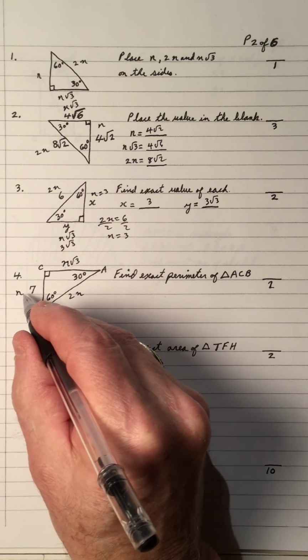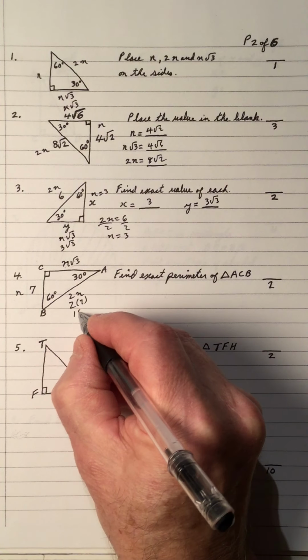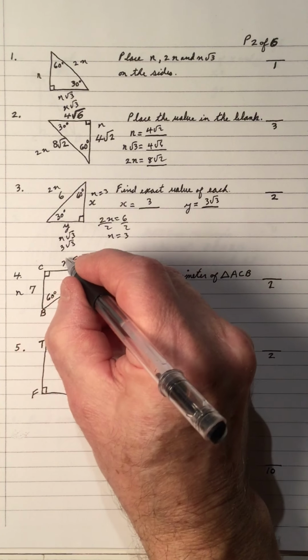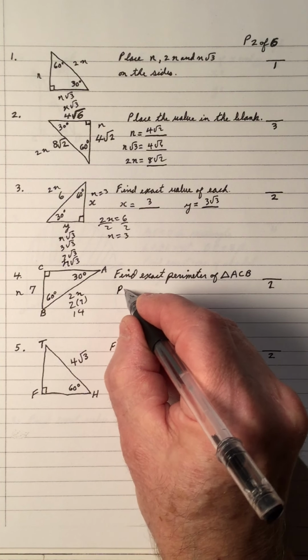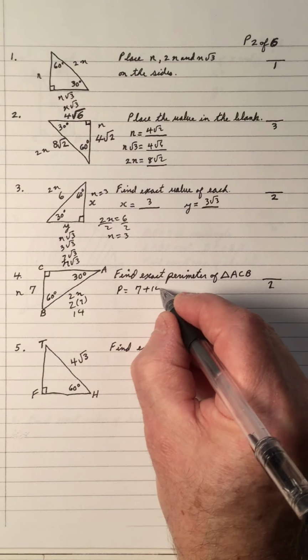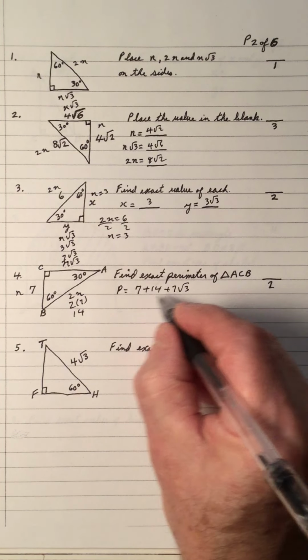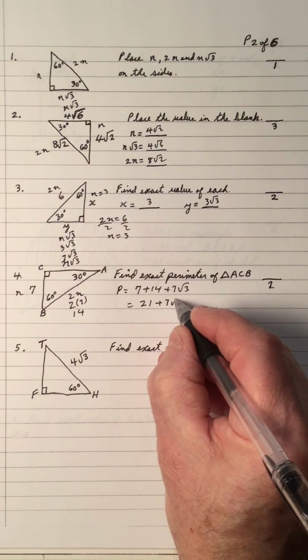And as we can see, n is 7, so 2 times 7 is 14, and n is 7, so this is 7 root 3, so the perimeter is the sum of all the sides, so 7 plus 14, add on 7 root 3, and when we add, we can add the numbers, you get 21 and 7 root 3.